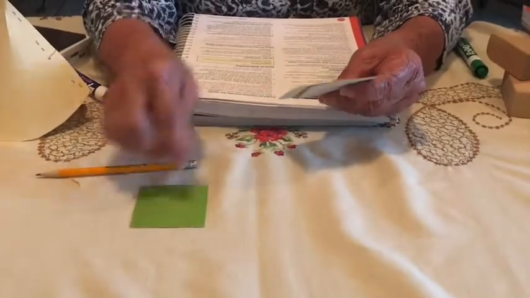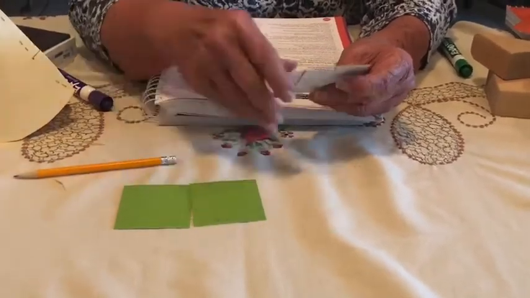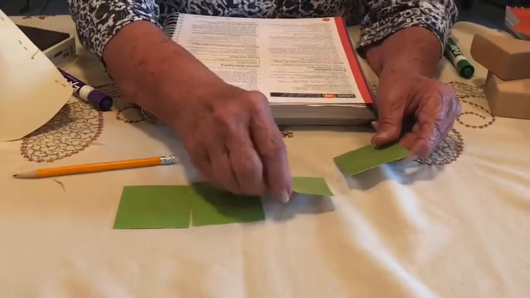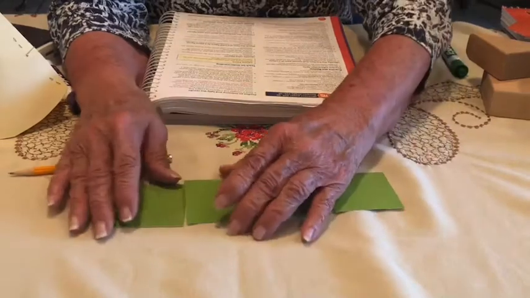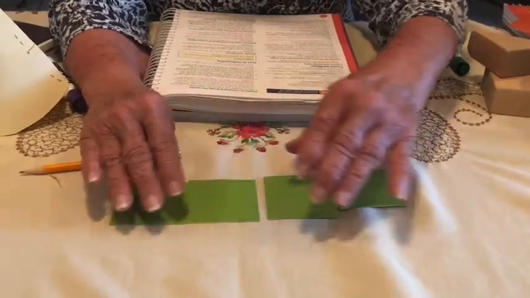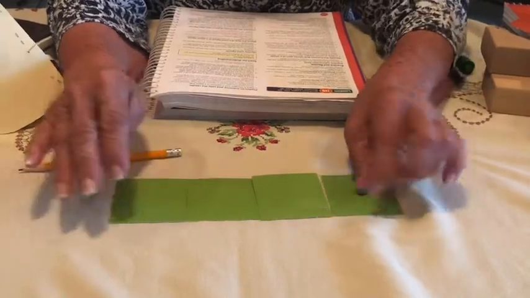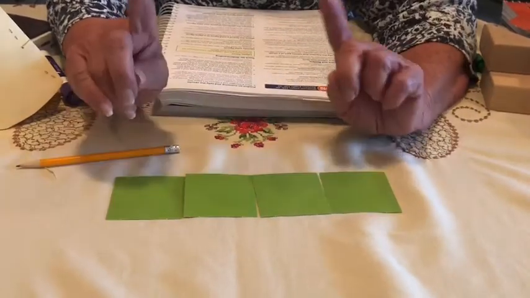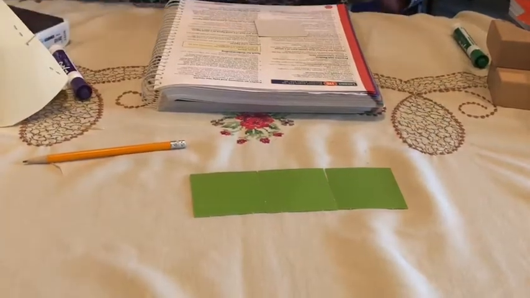All right, let's look over here and let's see what I have here. What can I make? I have squares. 1 square, 2 squares, 3 squares, 4 squares. Okay, if I were to put them together, since there are 4 pieces, each piece is called 1/4.